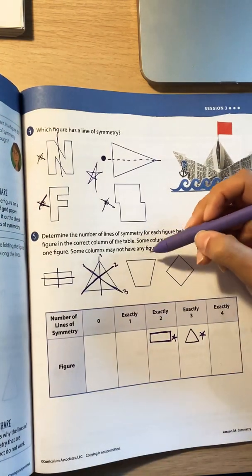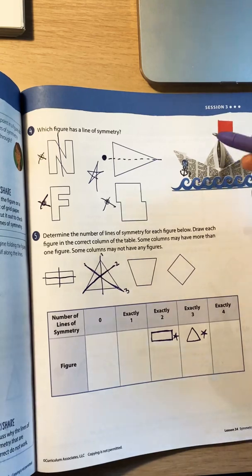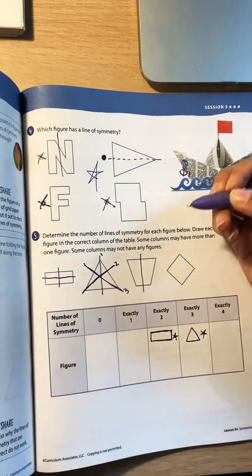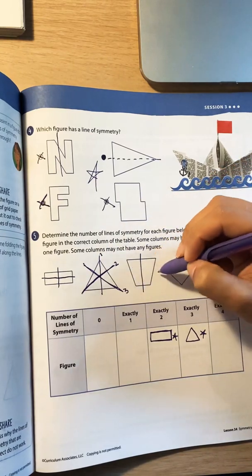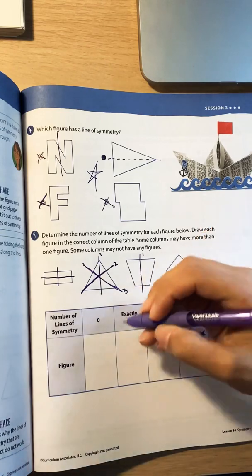This trapezoid, like upside down weird chunky trapezoid, that one only has this vertical line. I can't cut it horizontally because the top won't match the bottom. Only has 1, exactly 1.